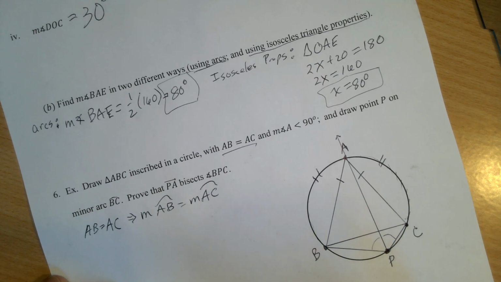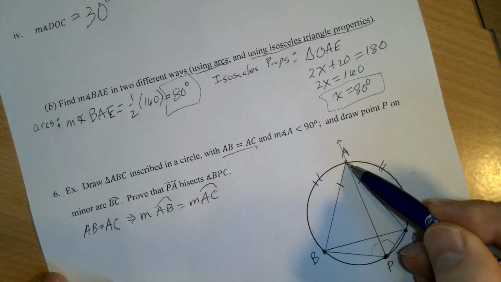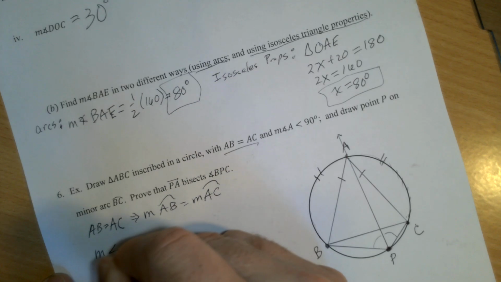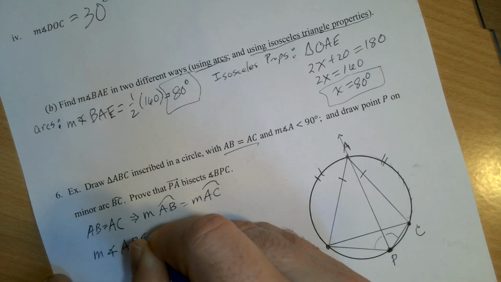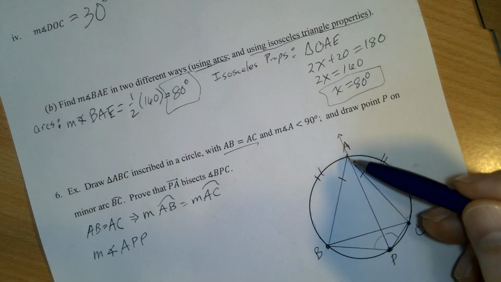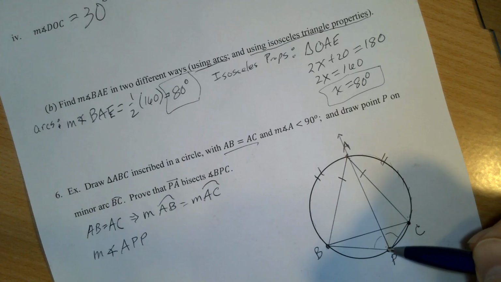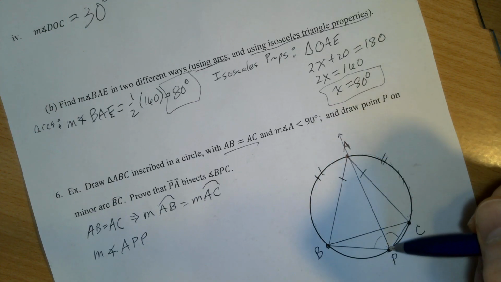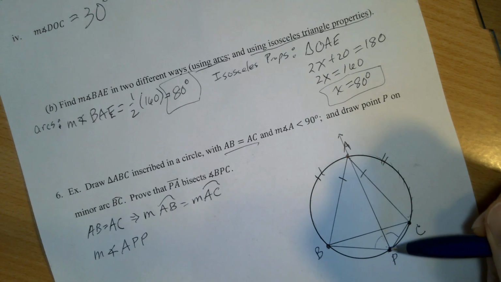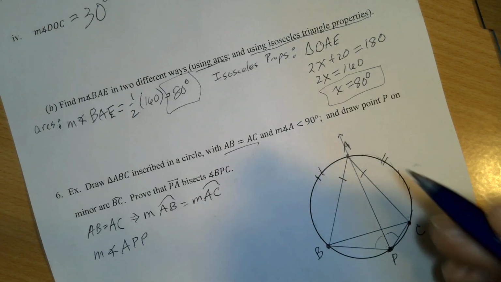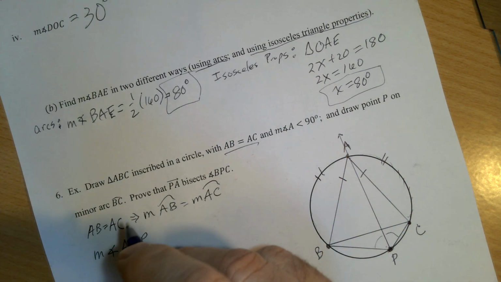All right, so then let's look at the measure of angle APB. Well, what is APB? It's an inscribed angle in the circle, because all 3 points A, P, B are on the circle. And how do you find the measure of an inscribed angle? Well, it's 1/2 of this arc measurement.